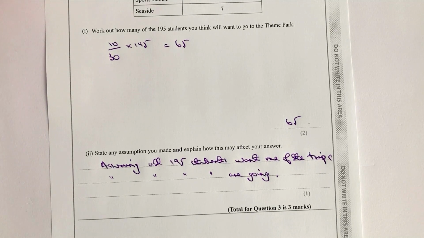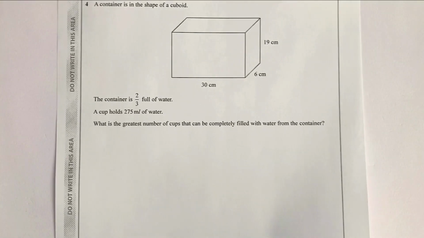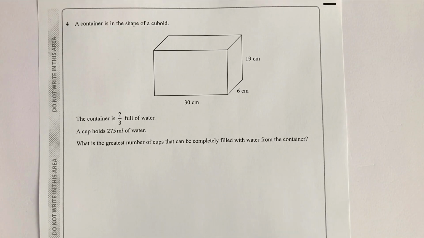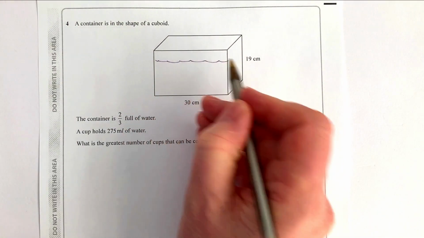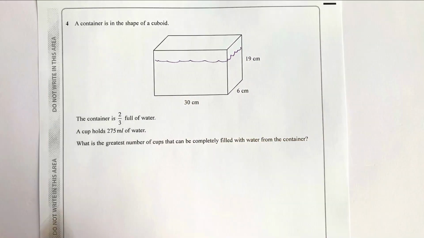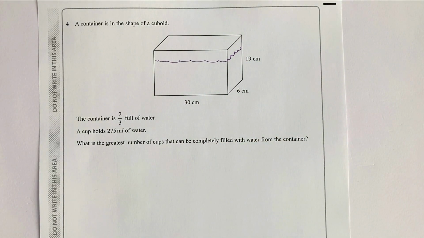Let's move on then to question number 4, which is a fairly traditional kind of volume type question. In this particular one, we're being asked to work out the volume that a container is holding when it's actually 2/3 full of water. So we've got that kind of look to it.